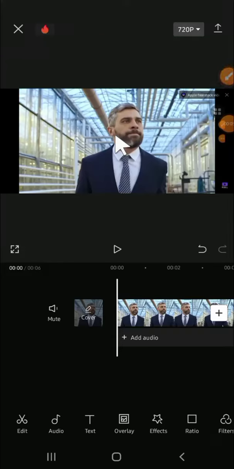In today's tutorial, I'm going to show you how to blur video background on CapCut. Let's get started. Here I have imported my video to CapCut and we're going to make the background of this video blur. So the first thing we should do is click on this overlay, click on this effect option.